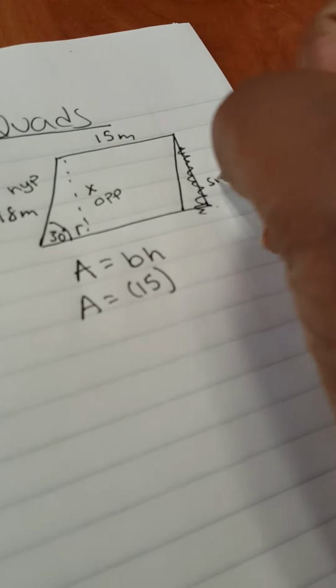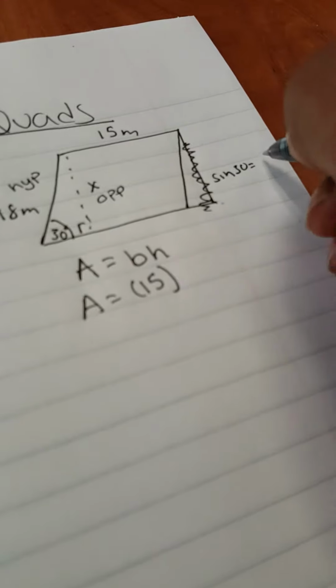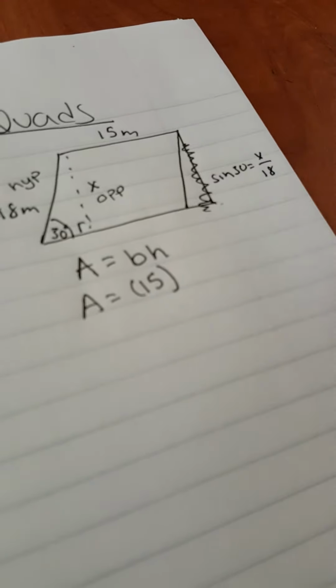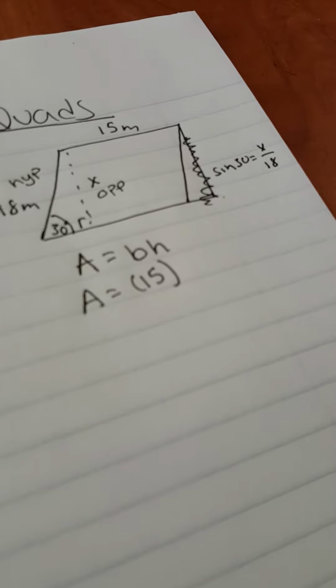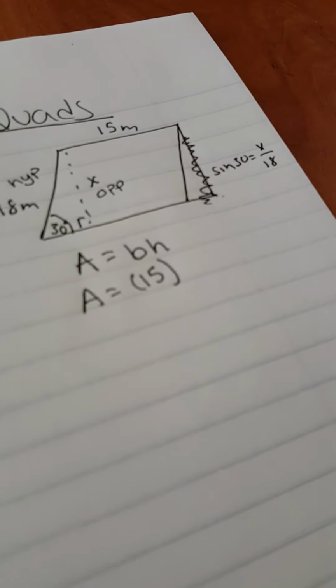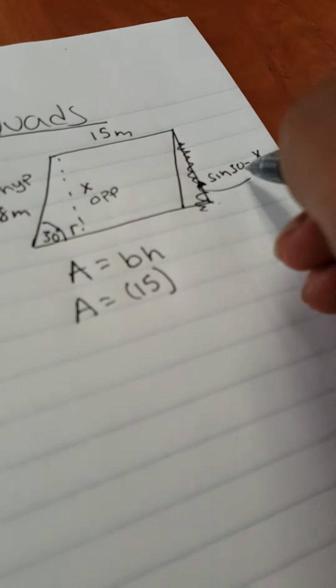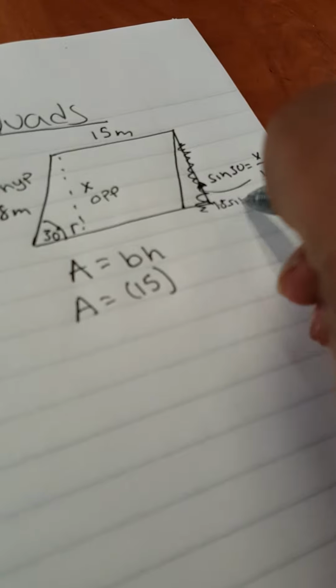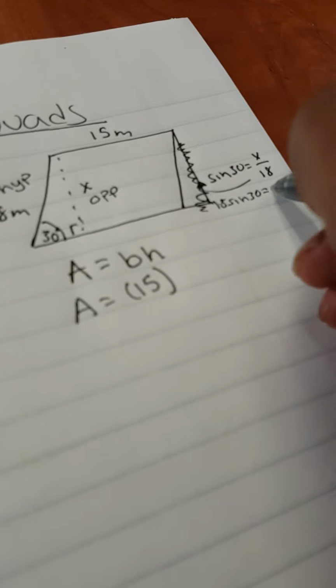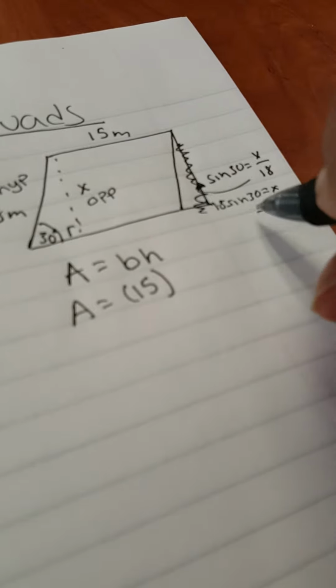So I'm going to have sine 30 equals opposite over hypotenuse. So what do I do since the x is on top? I'm going to multiply. I'm going to bring it in front. So what's 18 sine 30? 9.